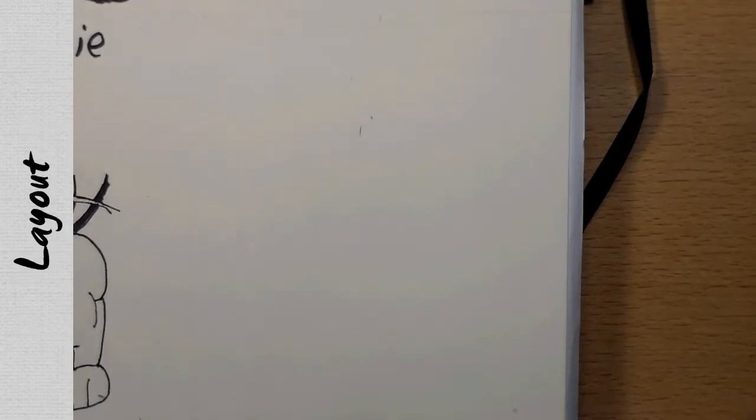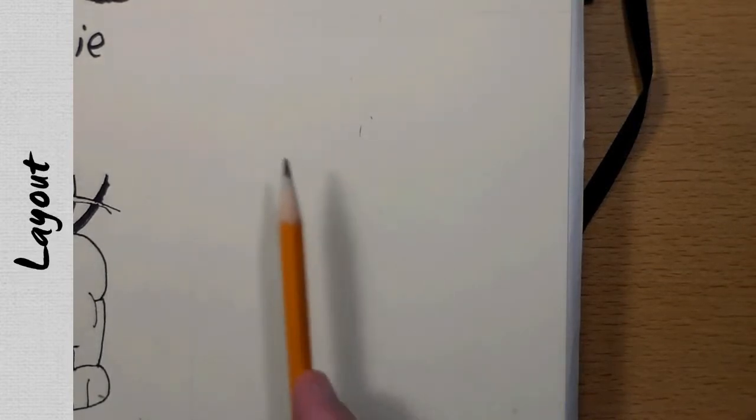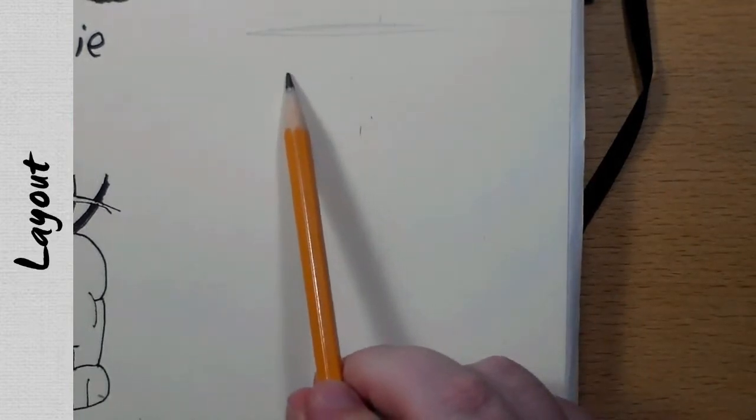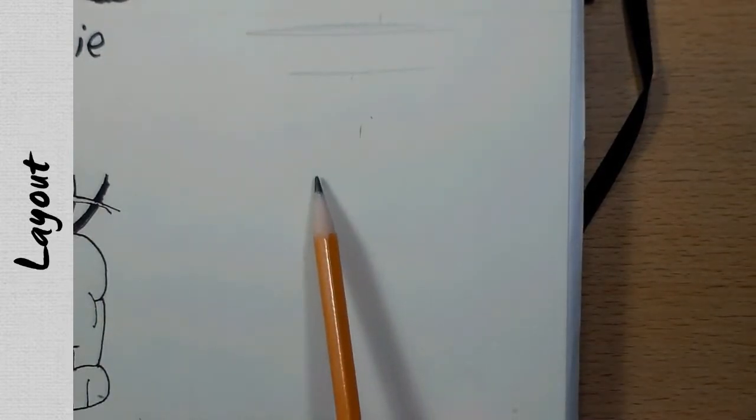So what we're going to do is put in guidelines again and follow the guidelines this time. I know I want his head to be right here, start up here, his ears anyway. And I'm going to come down here. So that's going to be the top of his head. We'll just say this is the bottom of his head.